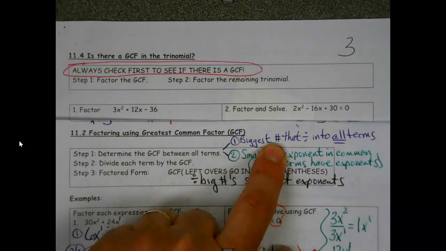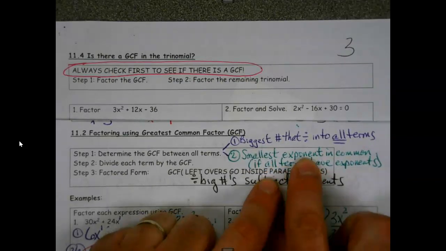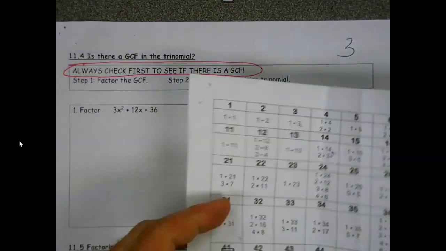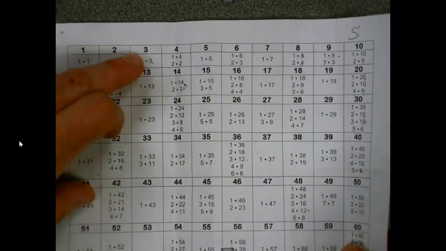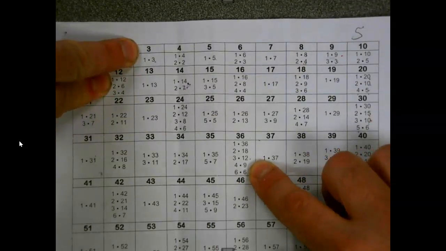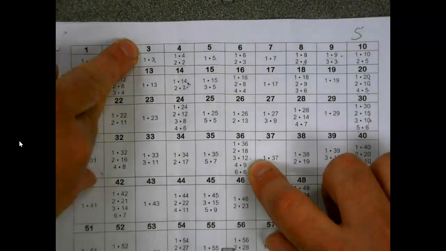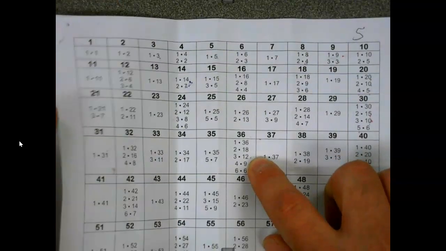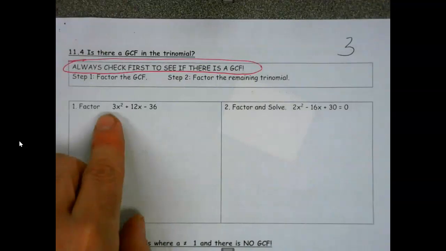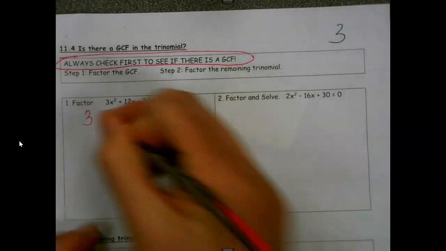If there's a number that goes into all the terms, the biggest one, and if everything has a variable, I want the smallest exponent. So I look at 3, 12, and 36. What number's in all 3 boxes? It's not huge: 3. One extra little hint: more times than not, the number that's in front will be the numeric part of this. So we're going to get a 3.